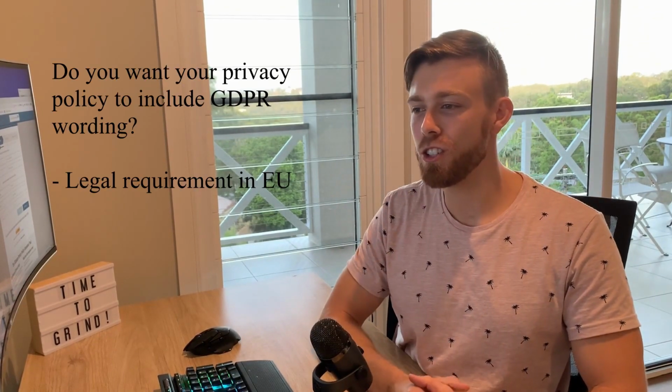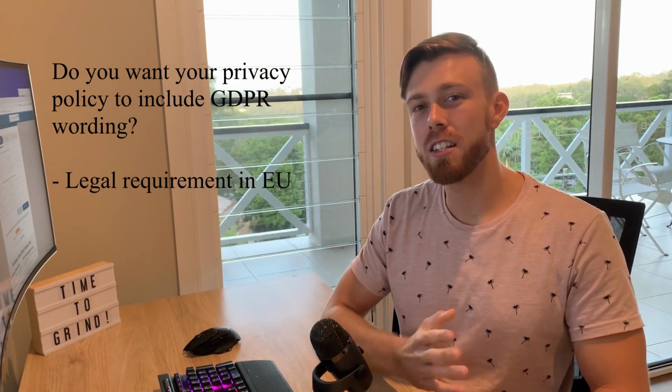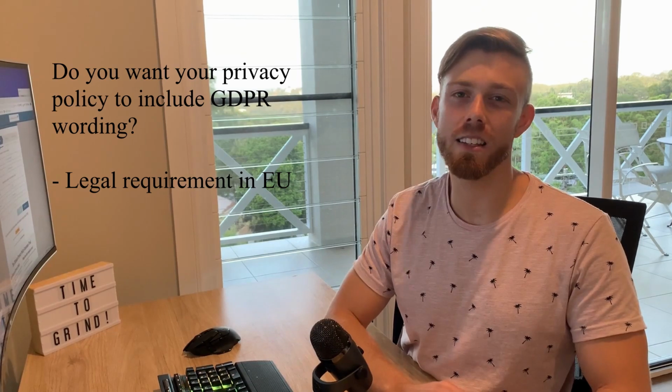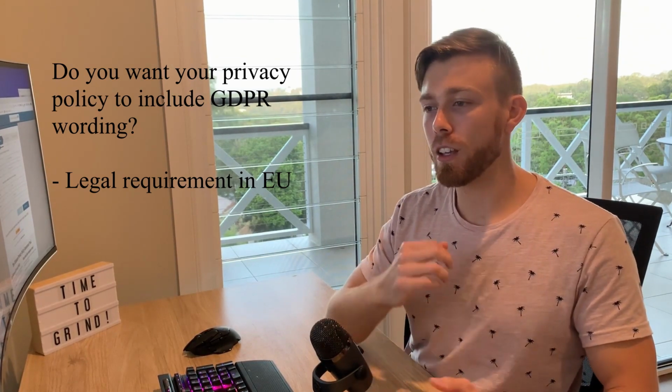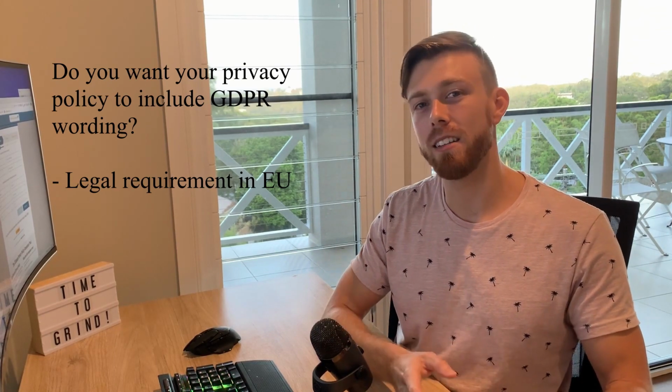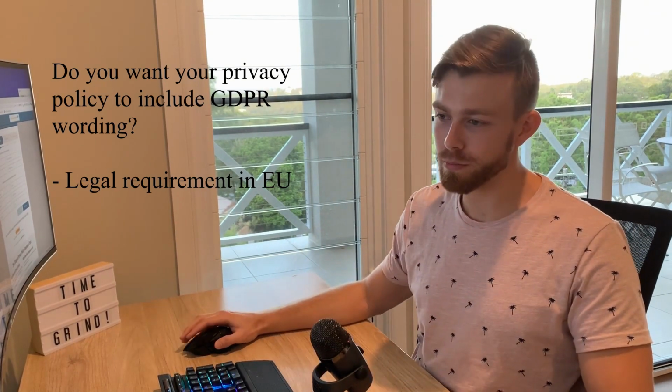So click yes, see if you can suck up and pay the fee it requires. It will just shortcut a lot of the work necessary. Do you want your privacy policy to include GDPR wording? Very similar to the CCPA, but this time it applies to the EU instead of the US. So, don't click it if you're in the US, click it if you're in the EU.